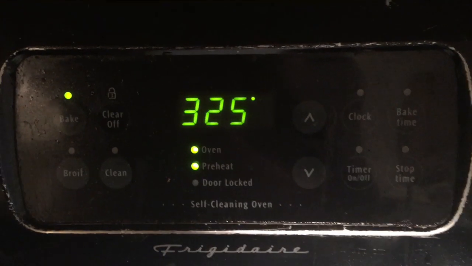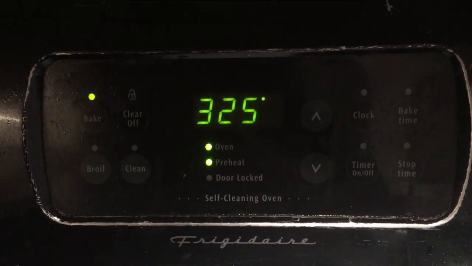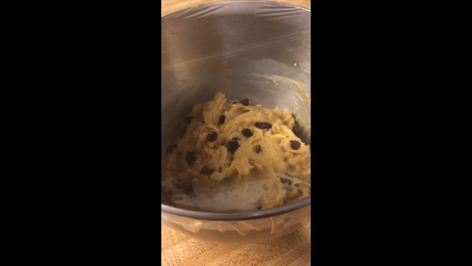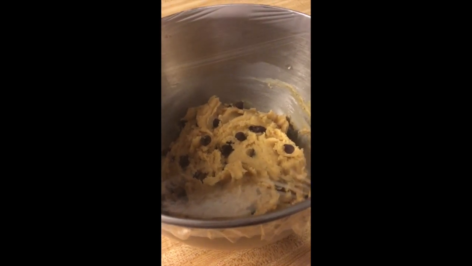So guys, I just started preheating my oven to 325 degrees, and I'm taking 2 baking trays and I'm putting parchment paper on them to line them. So my dough is now out of the fridge and I'm gonna let it sit for 10 minutes.